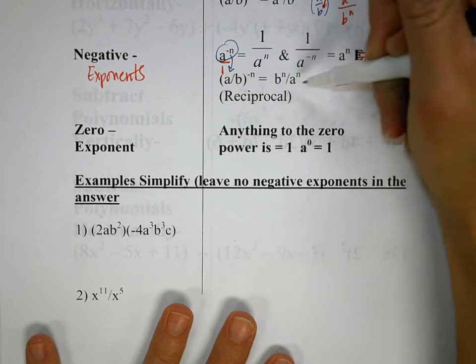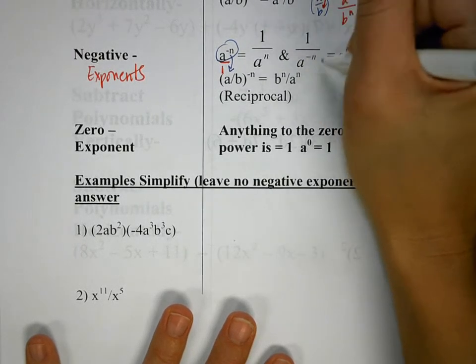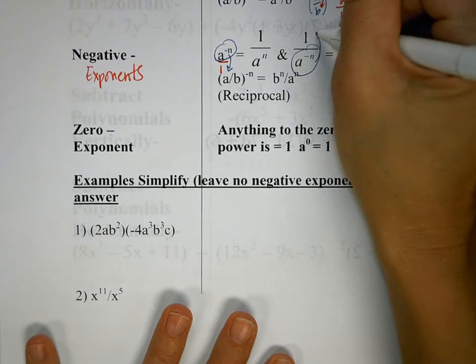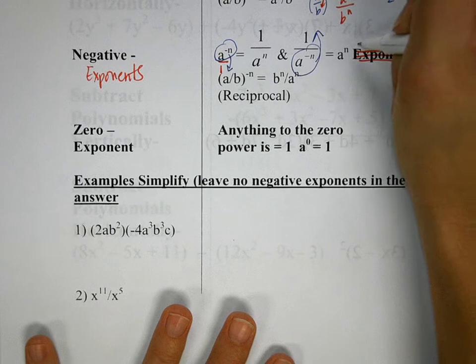You can also go backwards. So if I have a negative exponent, sorry, down here, I can take that and move it to the top, and it becomes a to the positive n power.